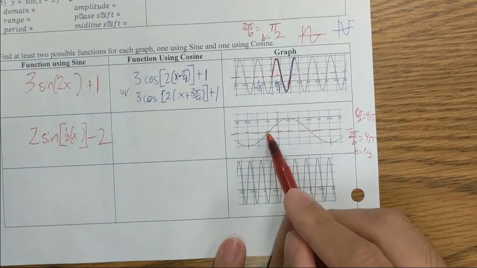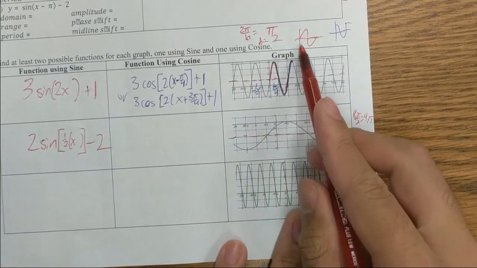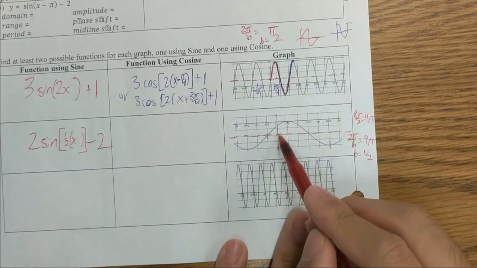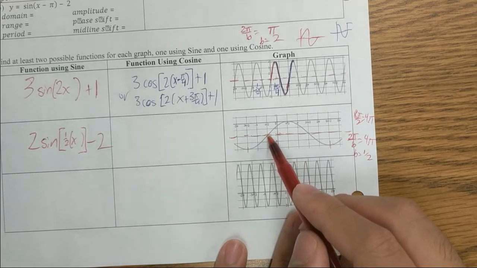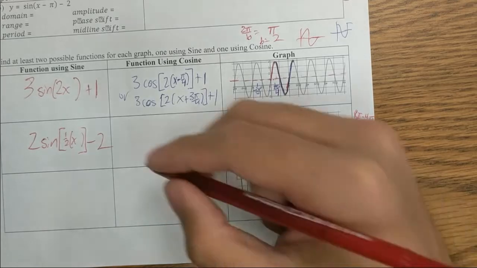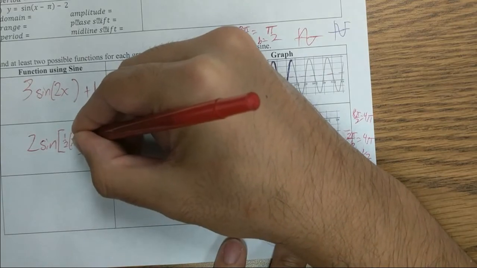Okay, now what about the phase shift? I know that sine is supposed to have its midline point at 0. So this graph has been translated pi over 2 units to the left. So h is negative pi over 2. So x minus negative pi over 2 becomes x plus pi over 2.